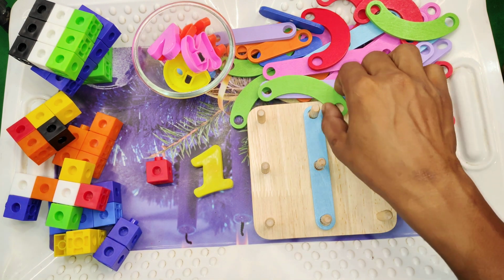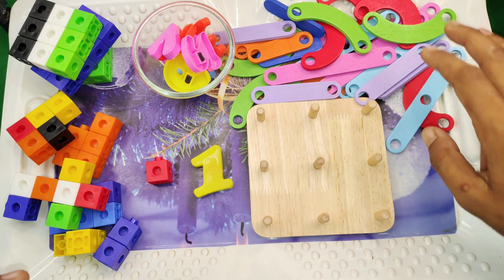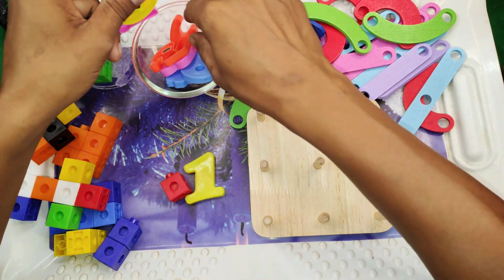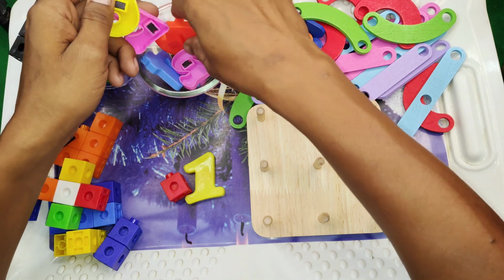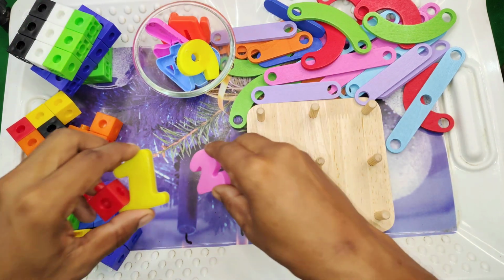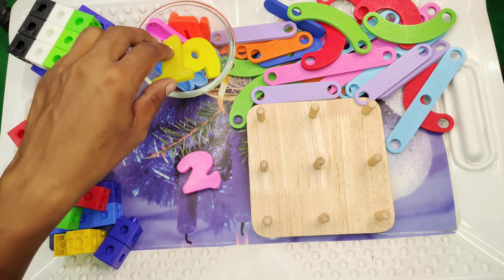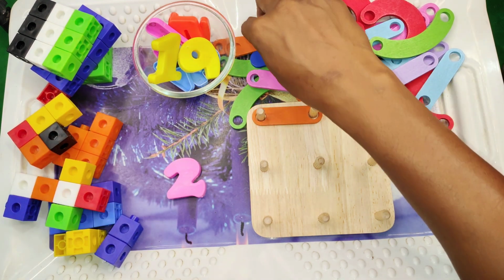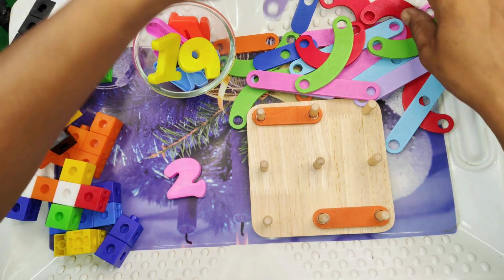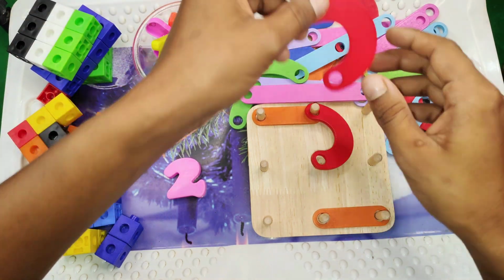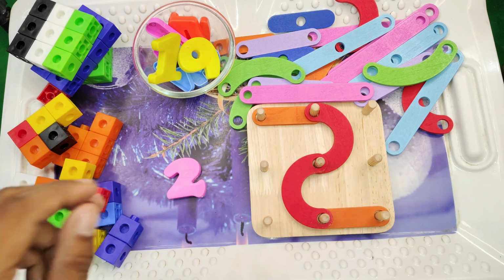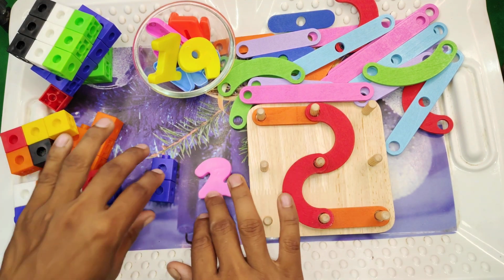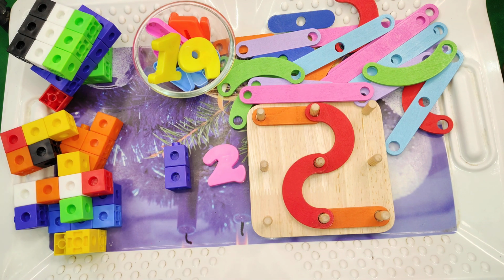Let's make another number. Let's make 2. This is number 2. Let's make number 2. This is number 2, and this is number 2. Let's find number blocks 2. This is number blocks 2.